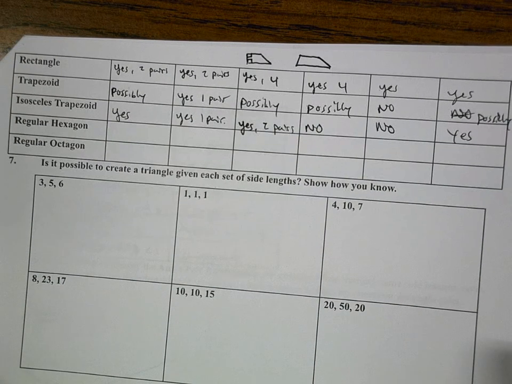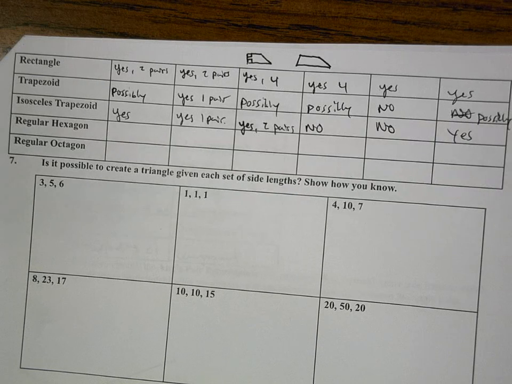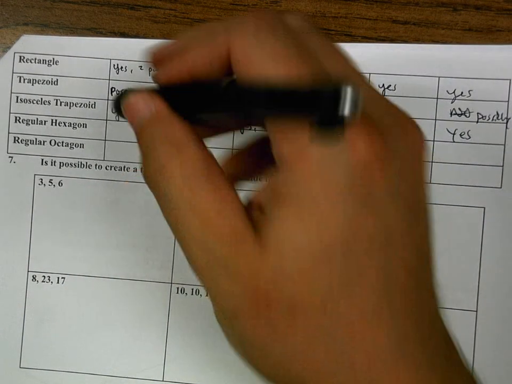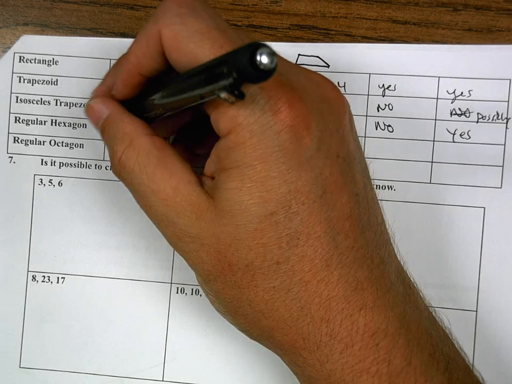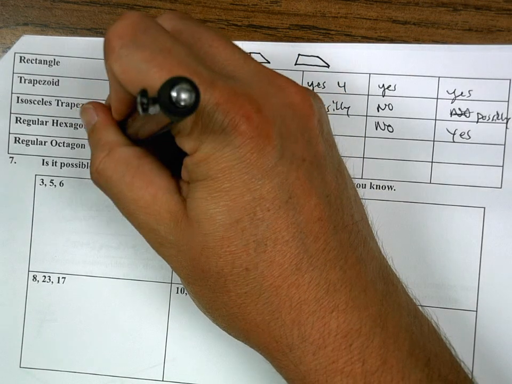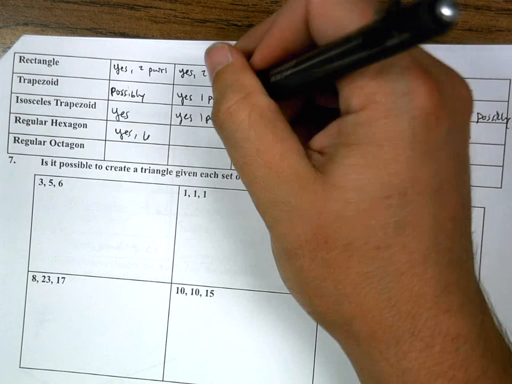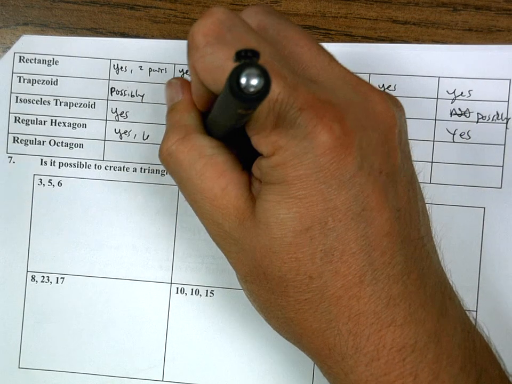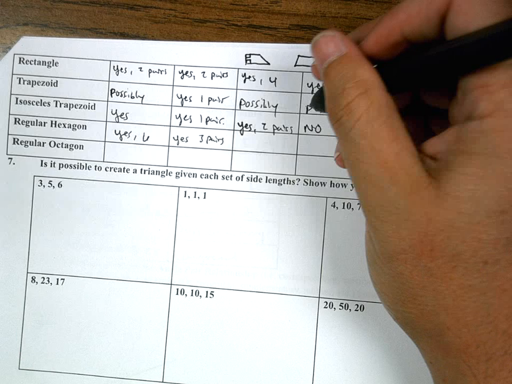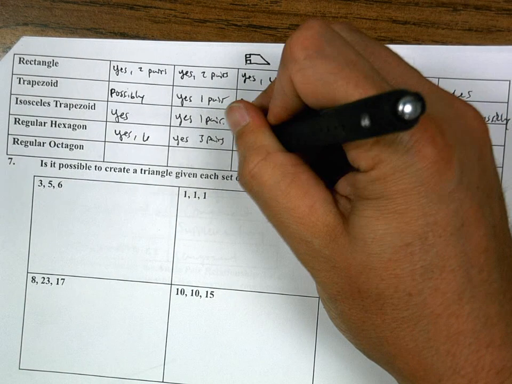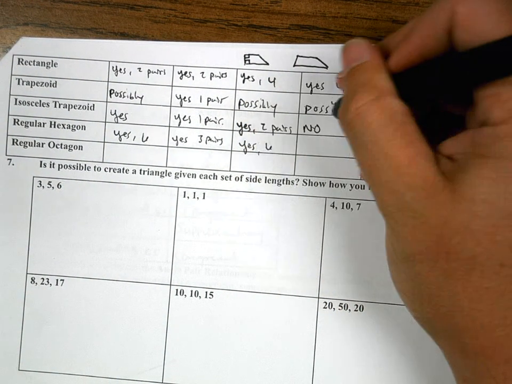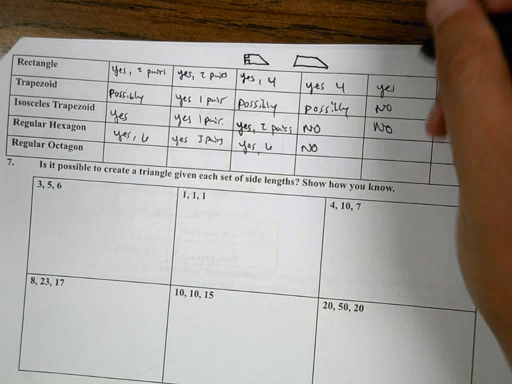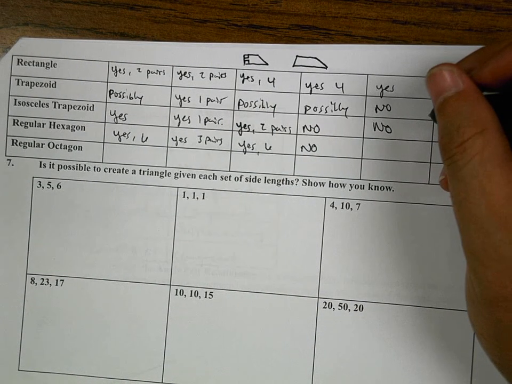Okay, regular hexagon. The word regular means that all sides and all angles are congruent. So are all sides congruent? Yes. 6 congruent sides. Are sides parallel? Yes, there are 3 pairs. Are all angles congruent? Yes, that's the definition of regular. 6 angles. Are there any right angles? No. The more sides you add to the shape, the bigger the angles become.